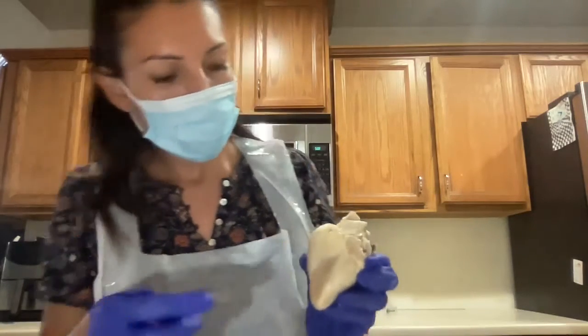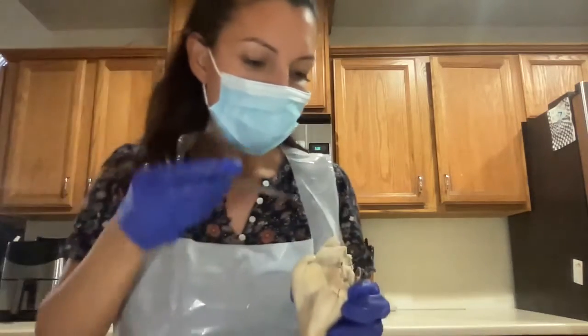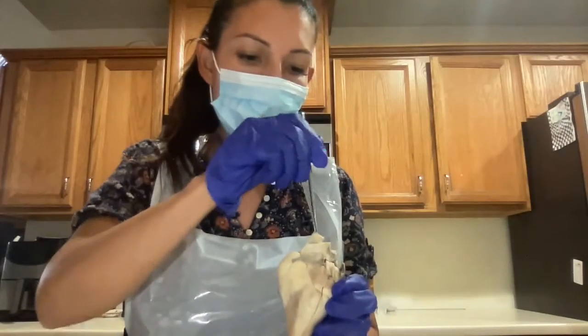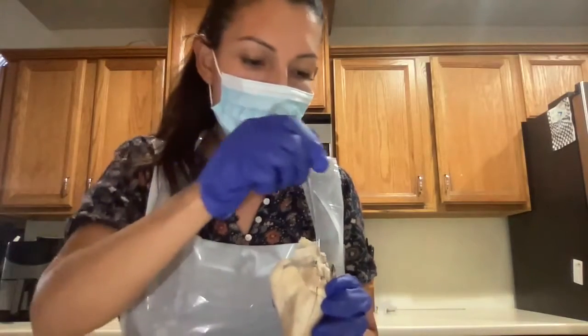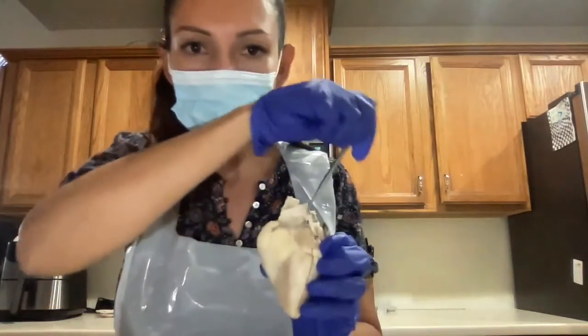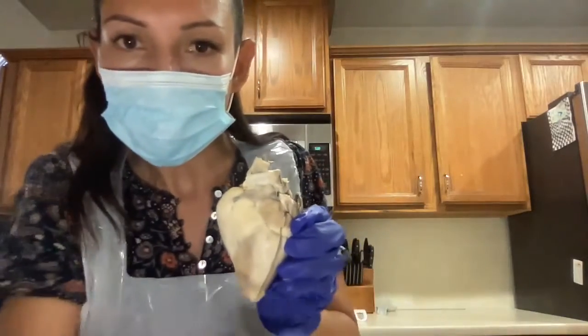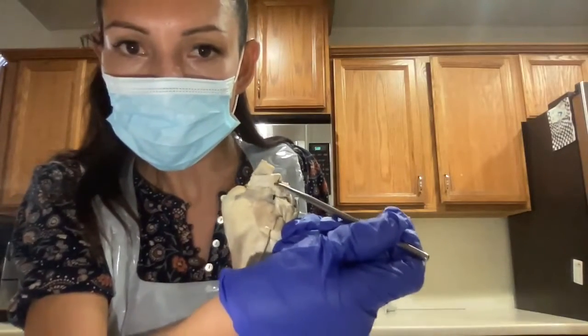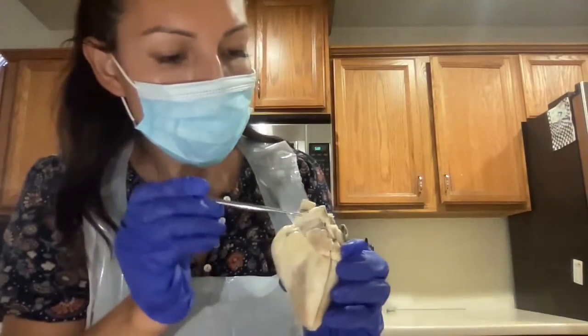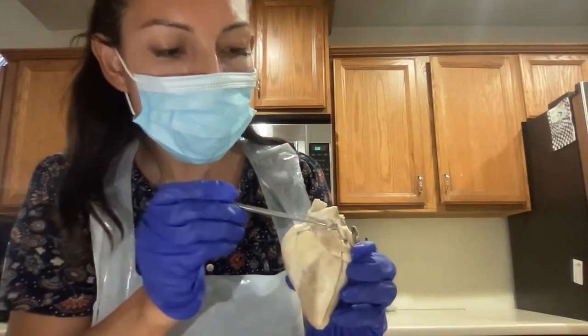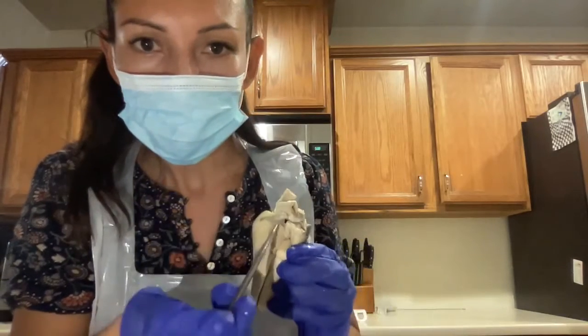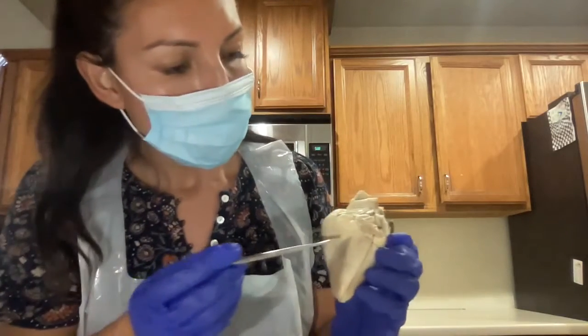Okay. So here is the brachiocephalic artery, the aorta. The aorta right here. Okay. Here is a pulmonary artery. All right.